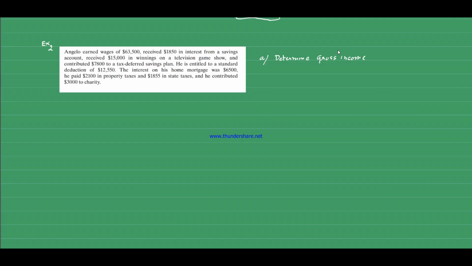All right, so gross income is equal to, he has 63,500, plus another income from the savings account right here, 1850, and another income from winning.